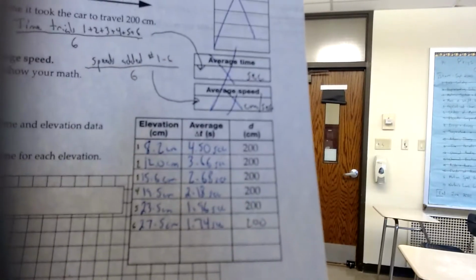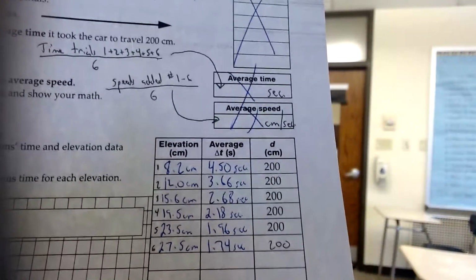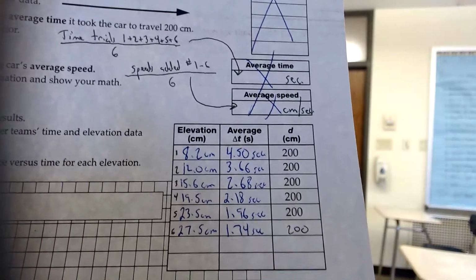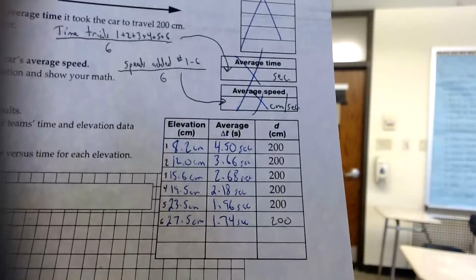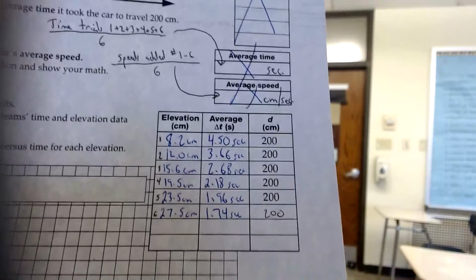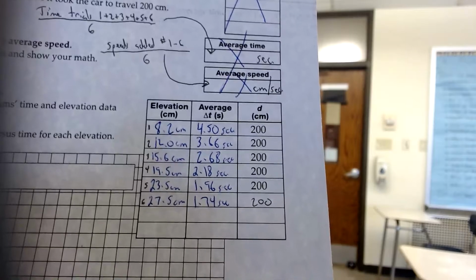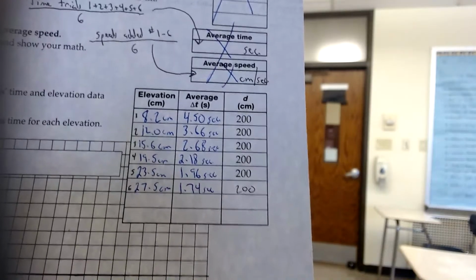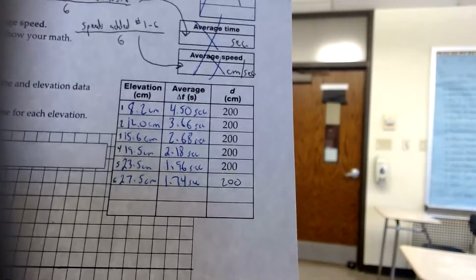It's going to look like this, see if I can get all these numbers in the picture for you. 8.2 centimeters and 4.5 seconds for the first trial. Second trial was 12 centimeters at 3.66 seconds. Third trial is 15.6 centimeters at 2.68 seconds. Fourth trial is 19.5 centimeters at 2.18 seconds. Fifth trial is 23.5 centimeters at 1.96 seconds. And last trial, one we just got done doing, was 27.5 centimeters at 1.74 seconds.